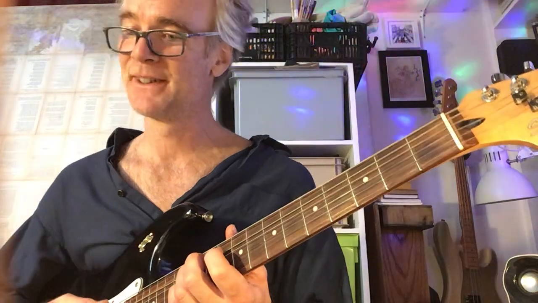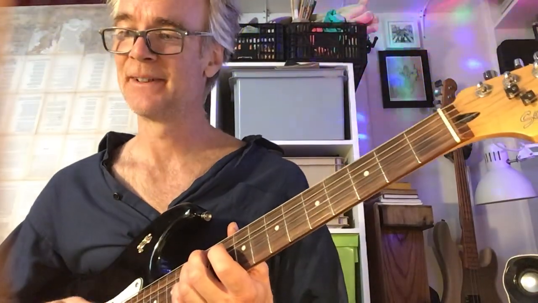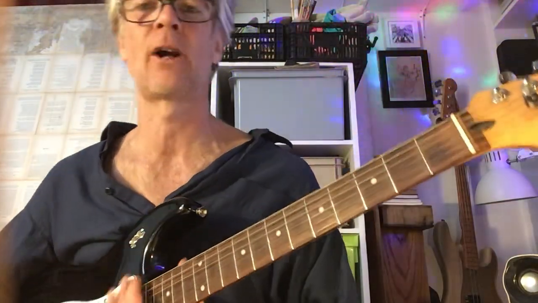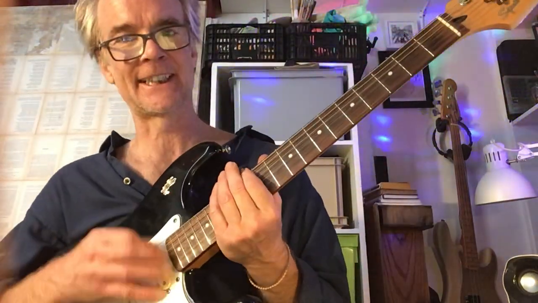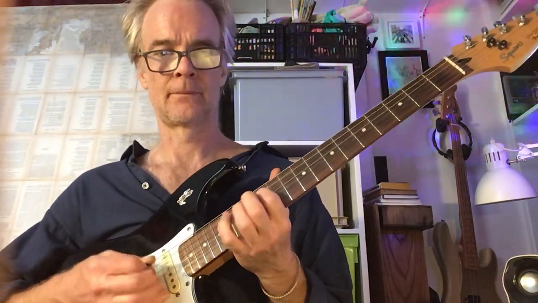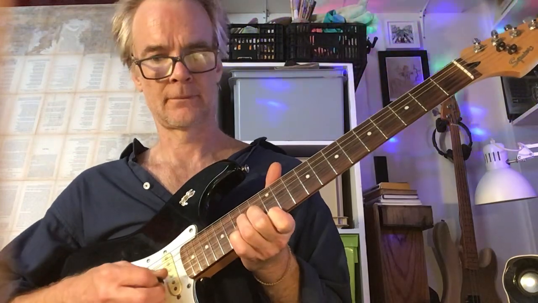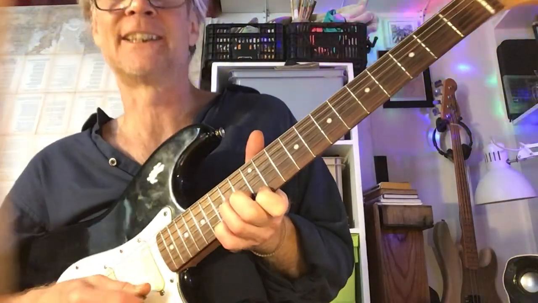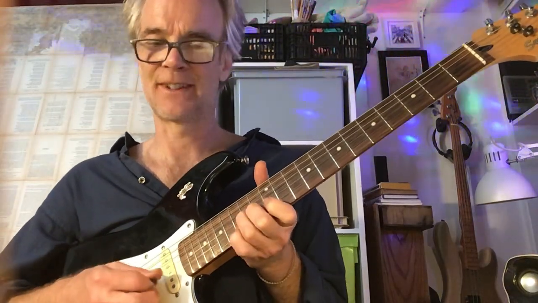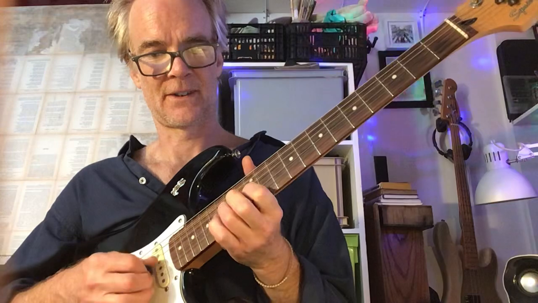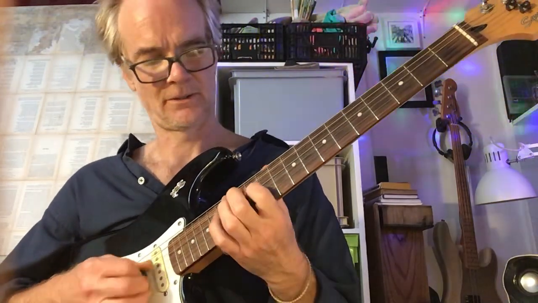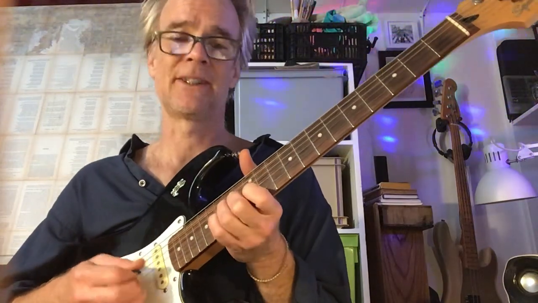Pattern 4, let's move on. In A, it begins on the 12th fret. Now we could do it with the open string as well, but let's just try it at the 12th, because this is the same note as this note. And we're just improvising, picking any notes that are in that pattern and playing them, trying to be melodic about it.